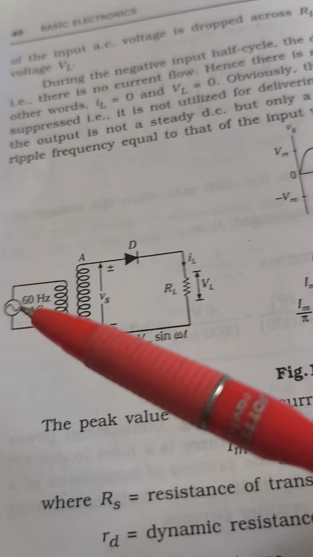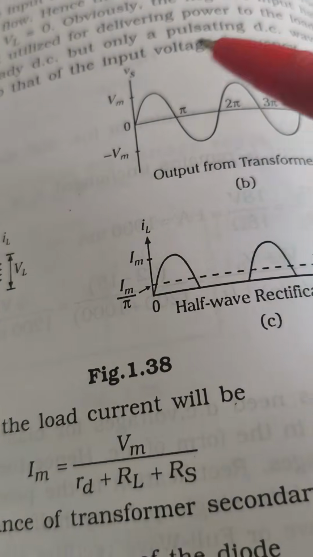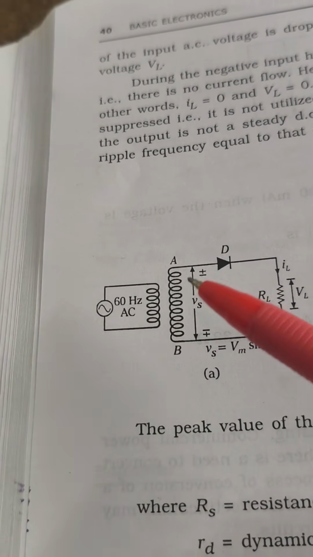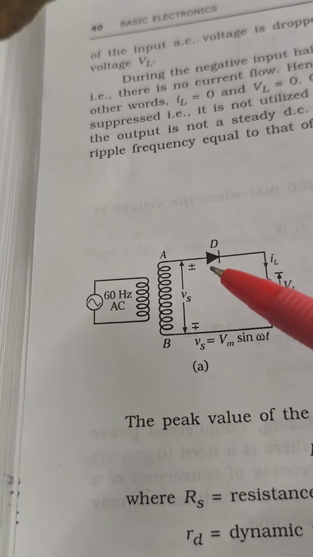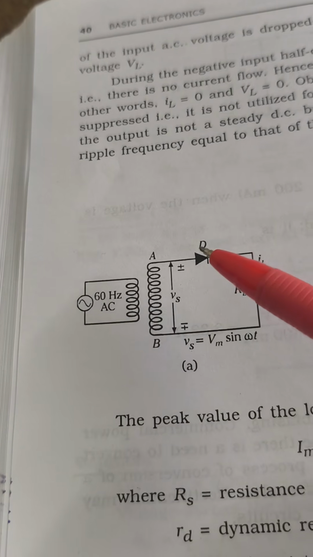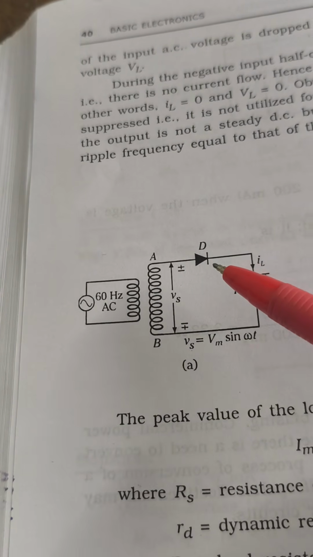When you apply the AC supply and positive polarity is applied, at that time, this becomes this. You should know what a diode is. It has a P type and an N type. This is called the anode. This is called the cathode.